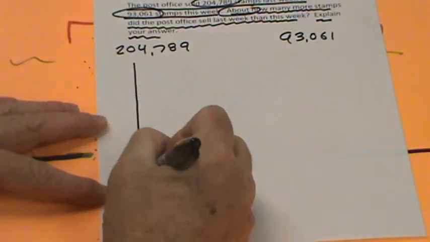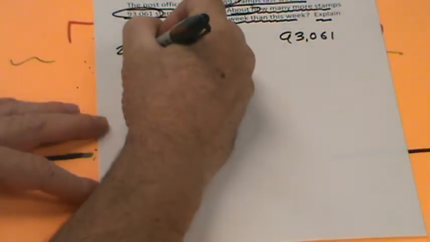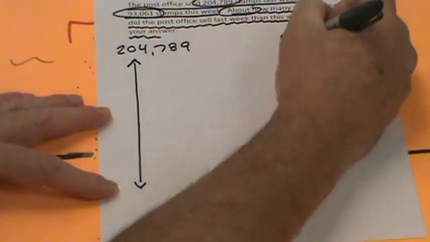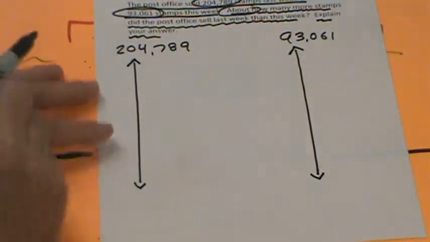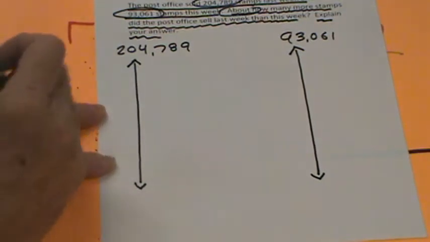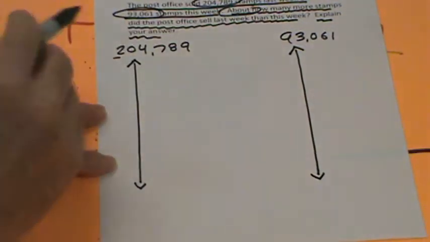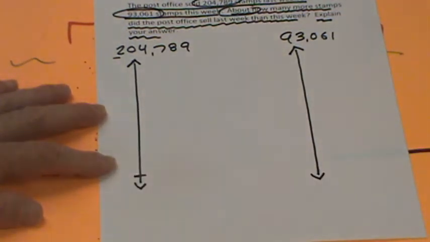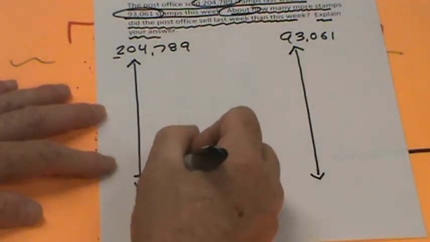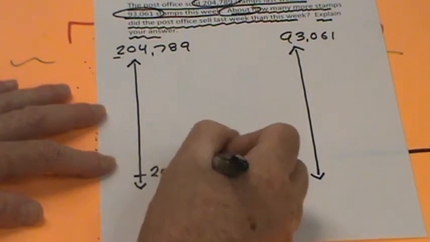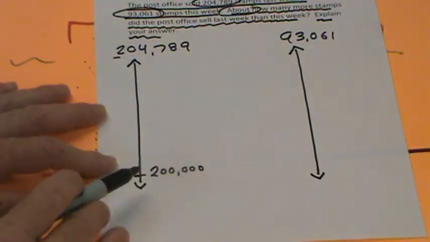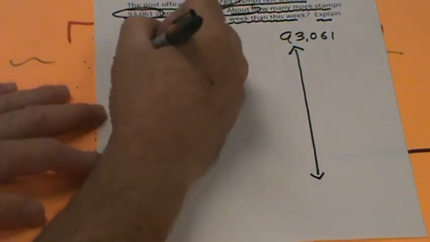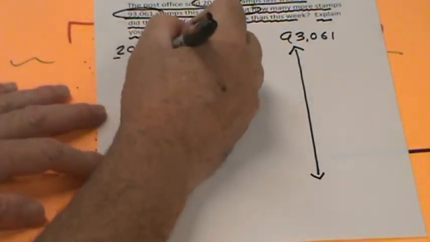Okay. Vertical number line here. Vertical number line there. 204,789. Let's round to the nearest 100,000. So my one endpoint will be what? If you thought 200,000, you're absolutely correct. And what will my other endpoint be? Well, because 300,000 is 100,000 more than 200,000, that is what it will be.